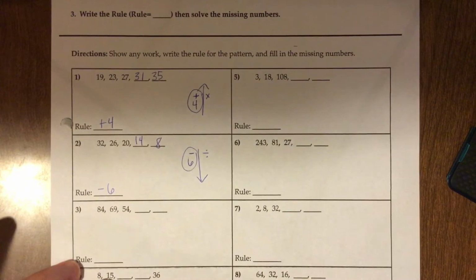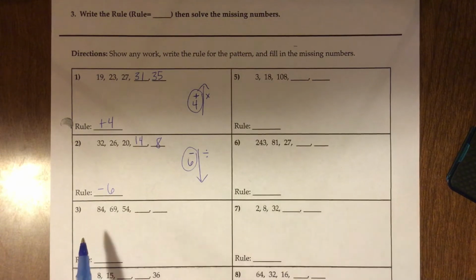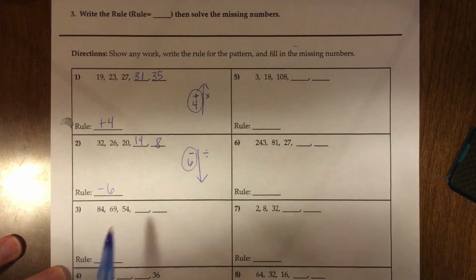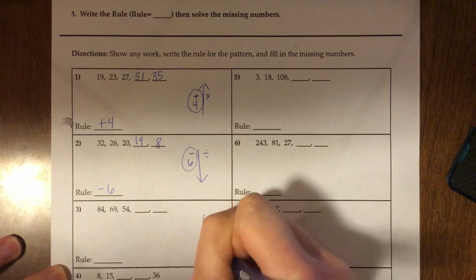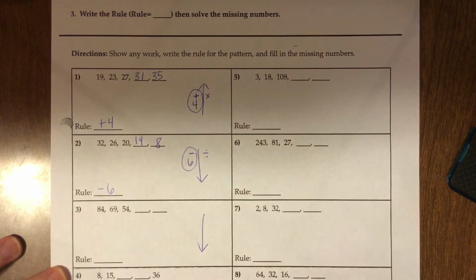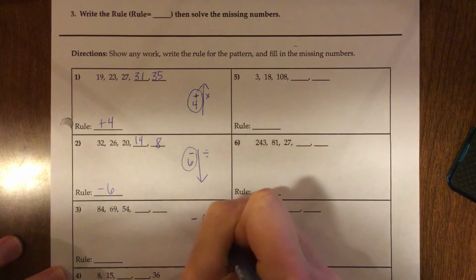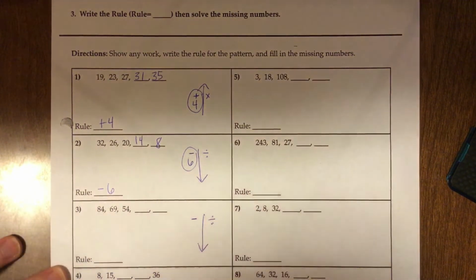All right, let's look at number 3. First thing I need to ask myself is, are the numbers going up or down? So 84 to 69 to 54, the numbers are going down. It's going down. I'm yelling timber. You better move. You better dance. If it's going down, that means I'm going to subtract or I am going to divide. So I'm going to see which one works.